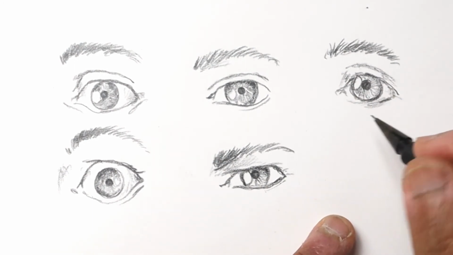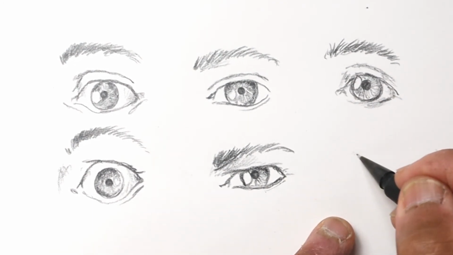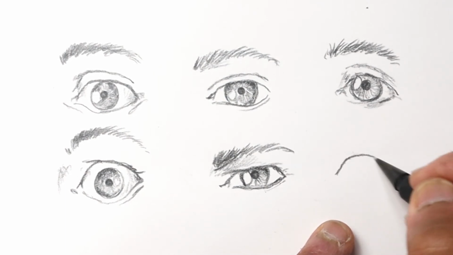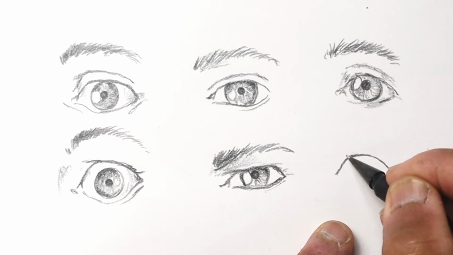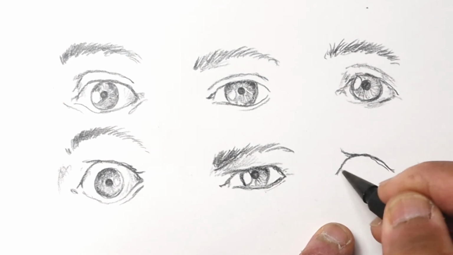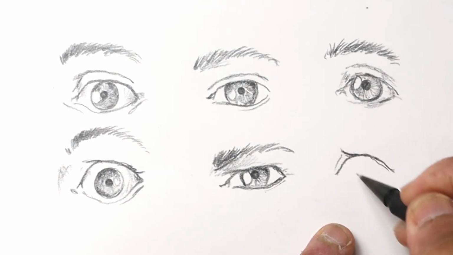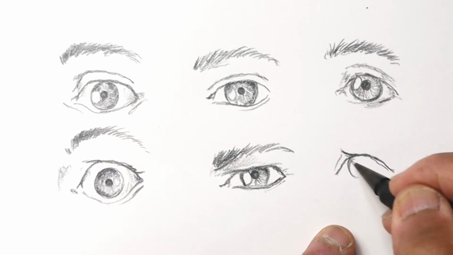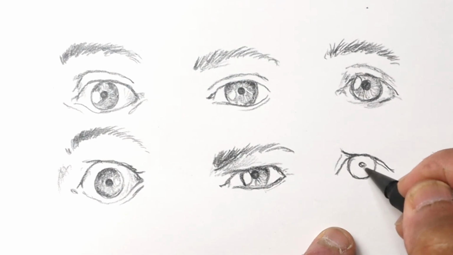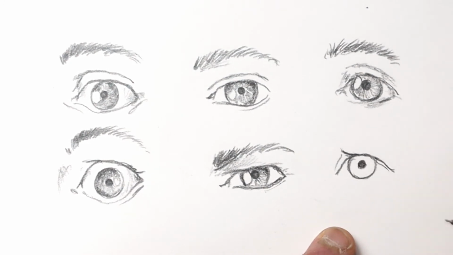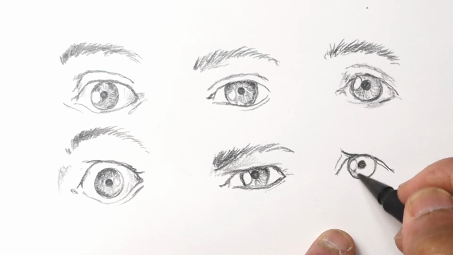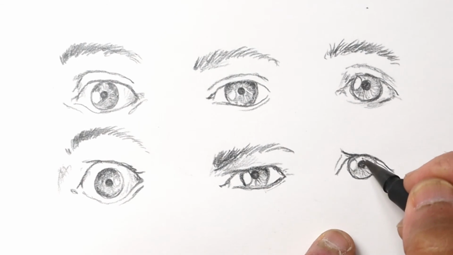Okay, and let's draw one more that's a little bit sad, except this time we'll draw the inner eyelid, upper eyelid, with more of a fold to show that it's kind of droopy, like right here with this line. And again, you'll see a lot of the pupil, a lot of the iris, but because it's relaxed, you're not going to see the upper part of the iris. Here's the highlight, and again, here's some radial lines.